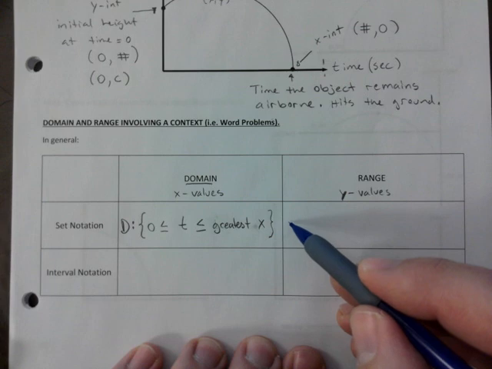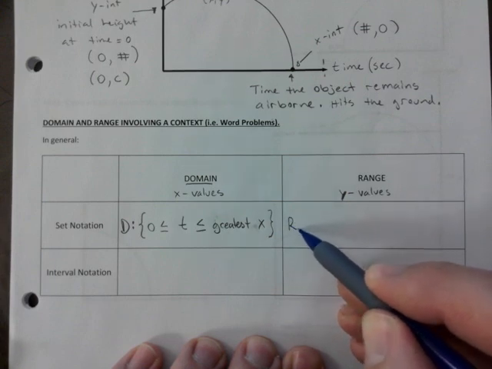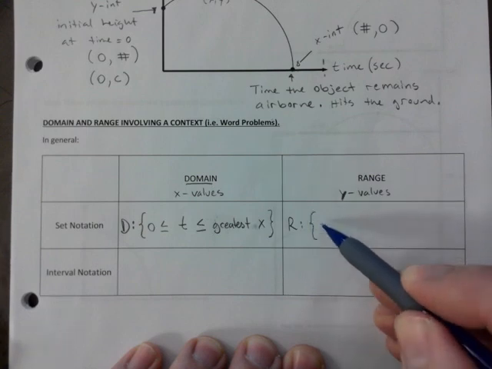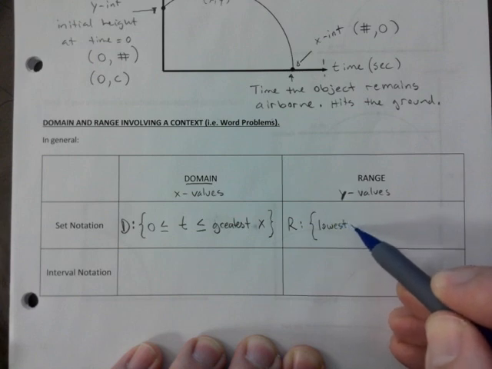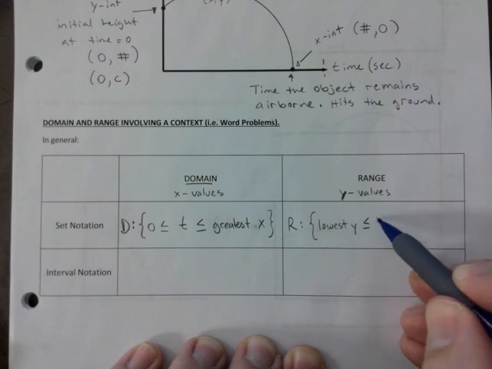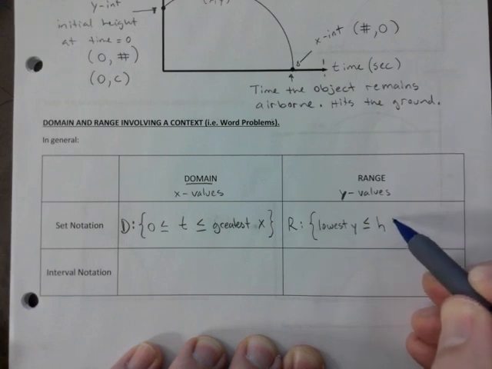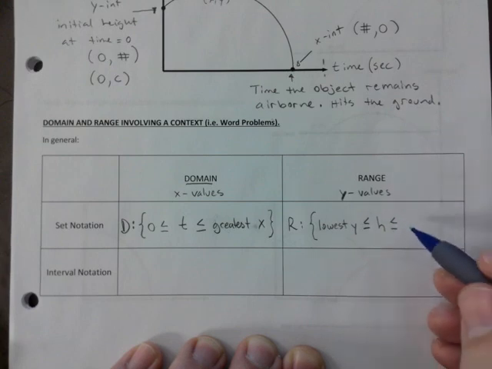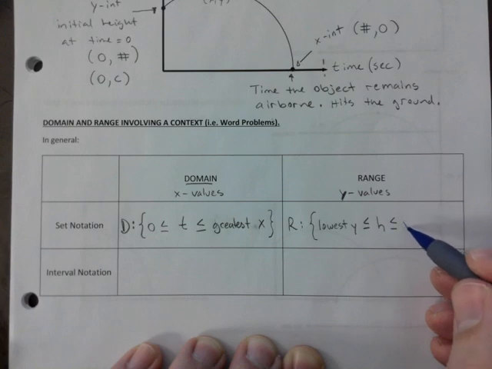And for my range, if we stick with set notation for the range, it will be lowest y less than or equal to. In this case, we have h as our variable, right? The y of the vertex.